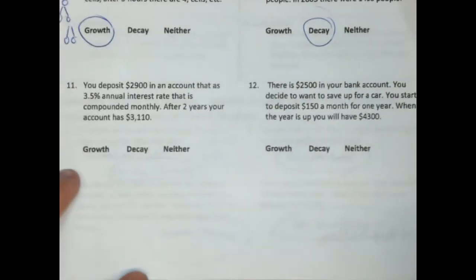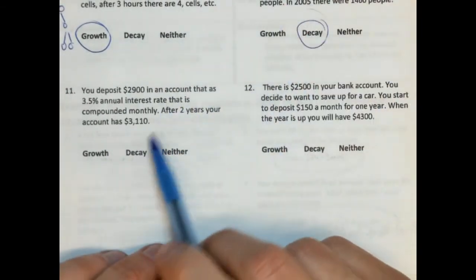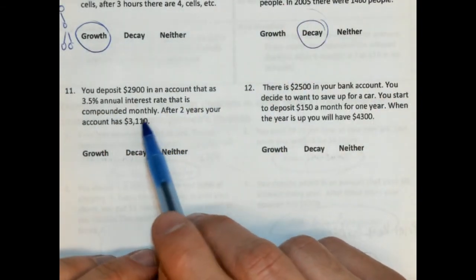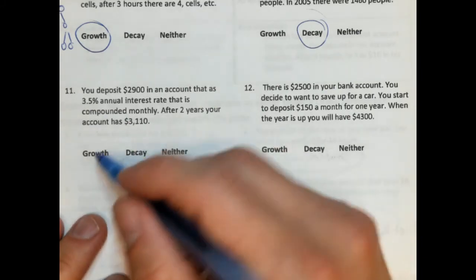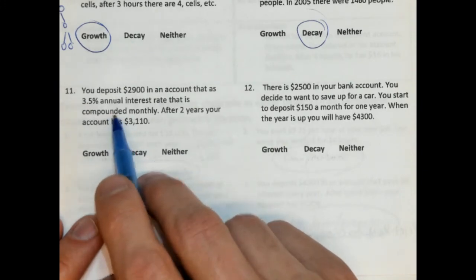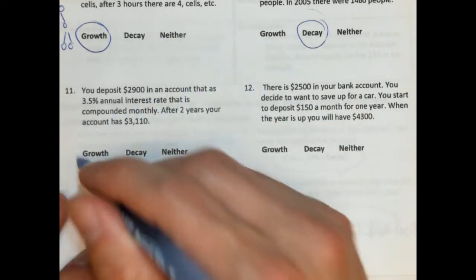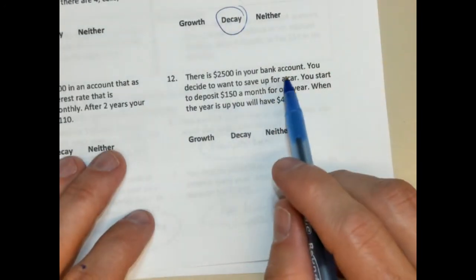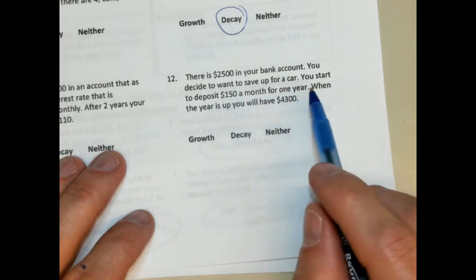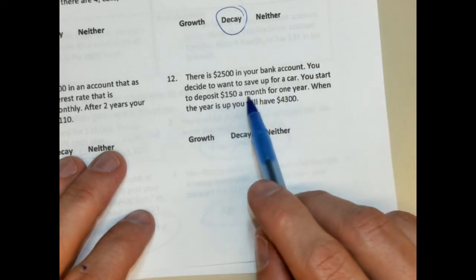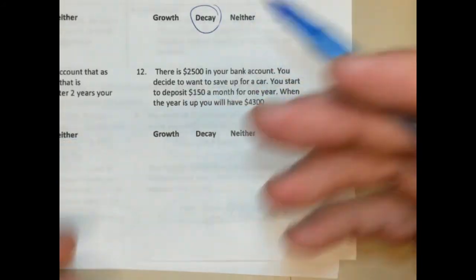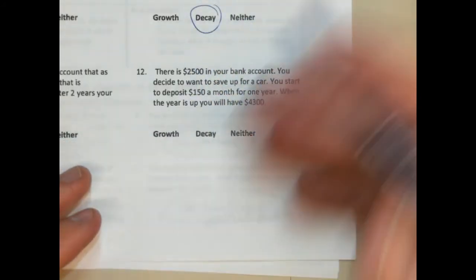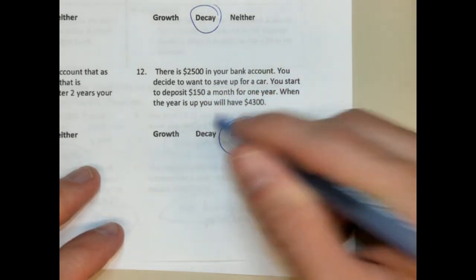Number 11. You deposit $2,900 into an account that has a 3.5% annual interest rate that is compounded monthly up to 2 years. Okay, so again, it's a percentage. It's going up. That is going to be, because annual interest rate, remember, is when you gain money. Interest, you're going to gain money, so that's a growth. Okay. If there is $2,500 in your bank account, you decide you want to save up for a car. You start to deposit $150 a month for 1 year. Okay, so again, the rate of change is constant. The amount's changing total, but the amount you're adding to it is constant. It's always $150. That's going to be neither.